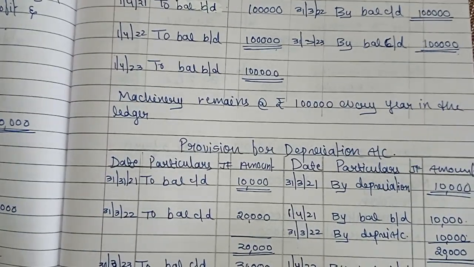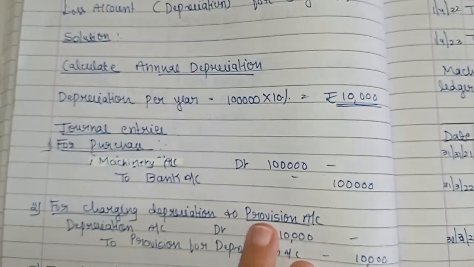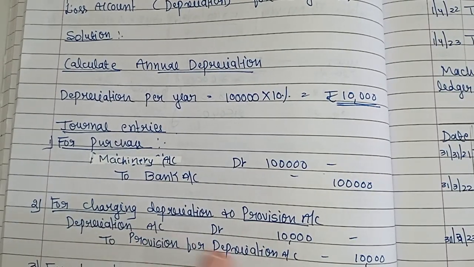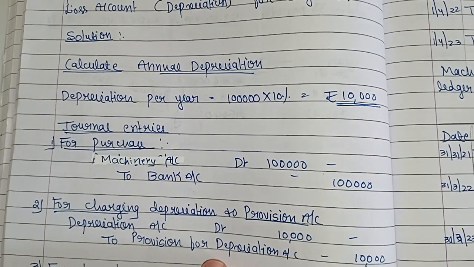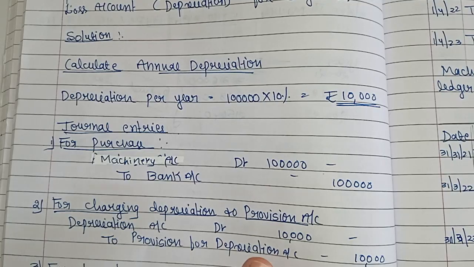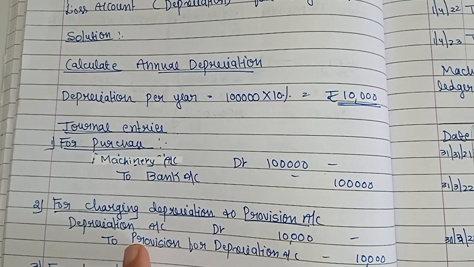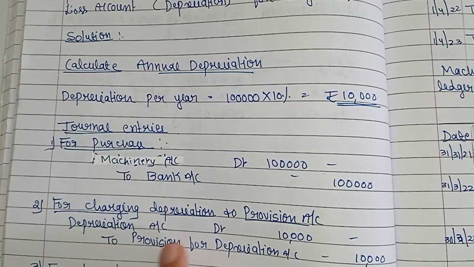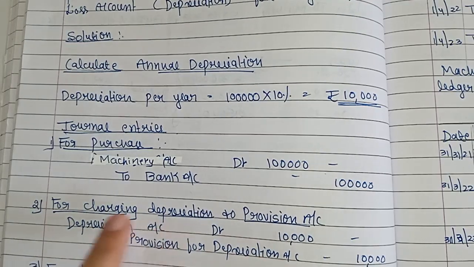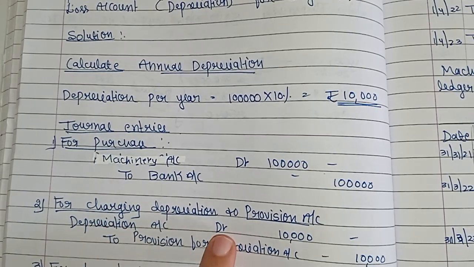So what is the first entry that will come? See here, for charging depreciation to provision account: depreciation account debtor to provision for depreciation account. To provision for depreciation account, and we are preparing the provision for depreciation account. So here depreciation account is debited.